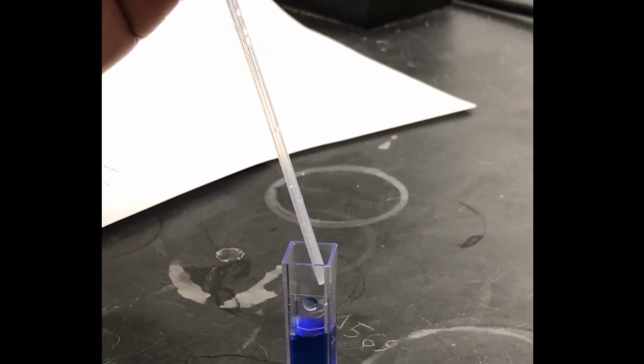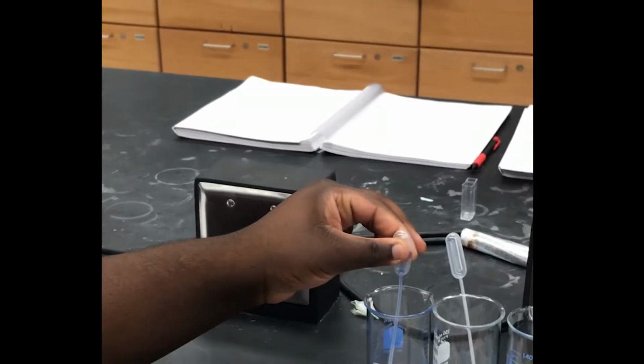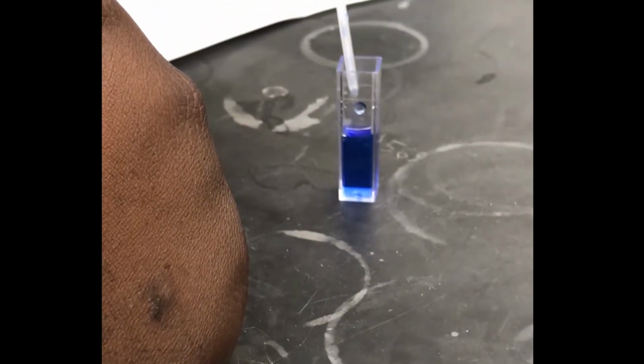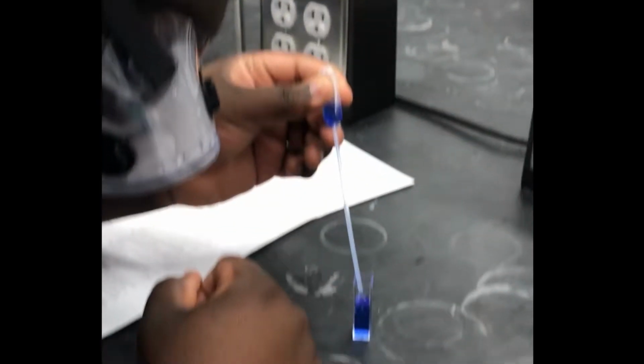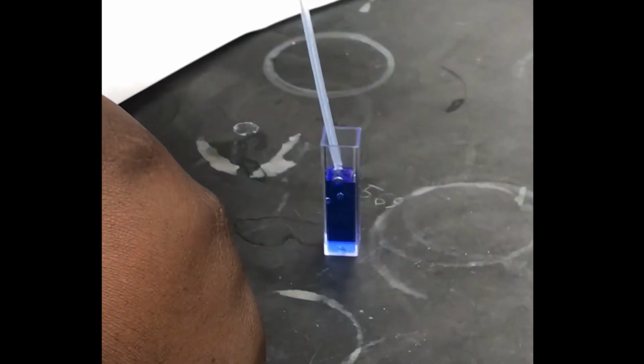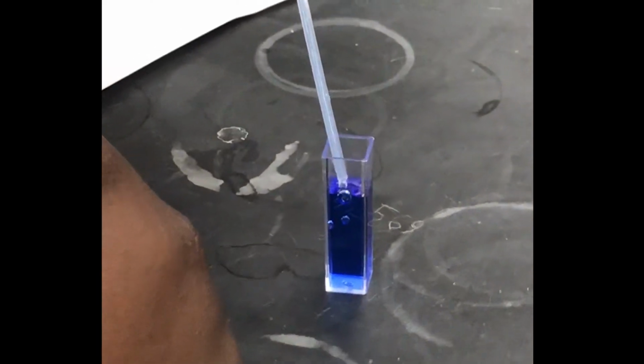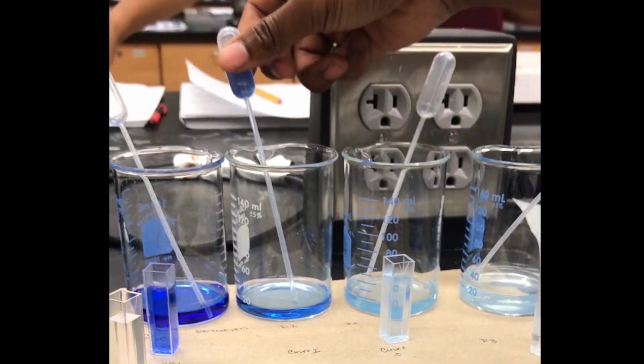Once that is done, obtain 6 cuvettes, 4 for your stock solution and other dilutions, 1 for your blank, and another for your unknown. When filling the cuvette, make sure to not add excess solution, but instead fill the cuvette up to the marked line.